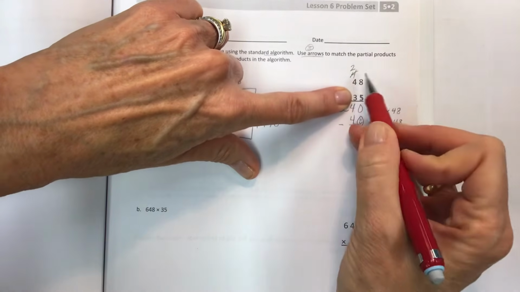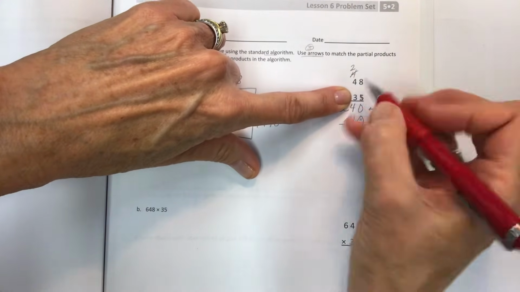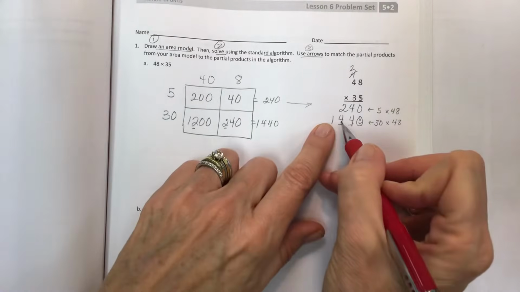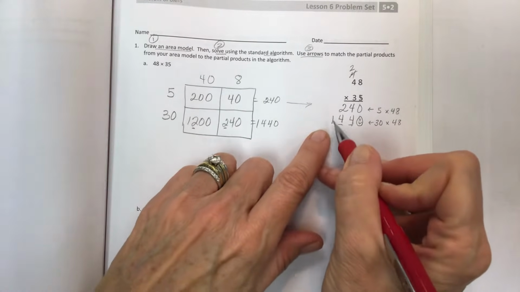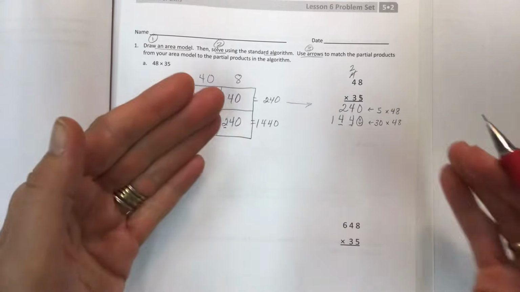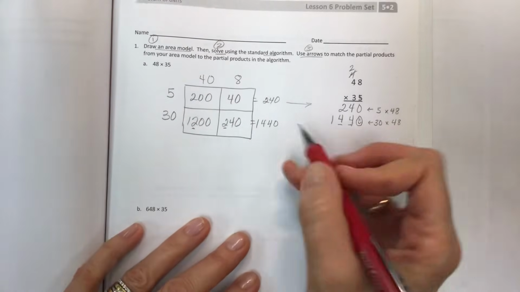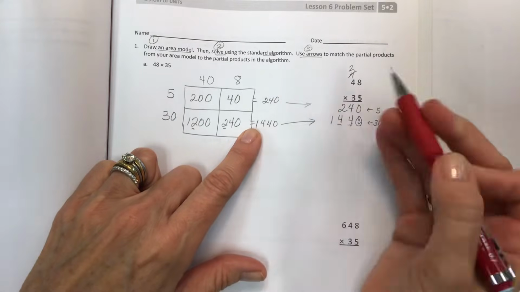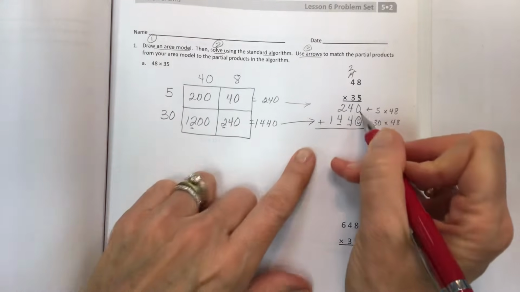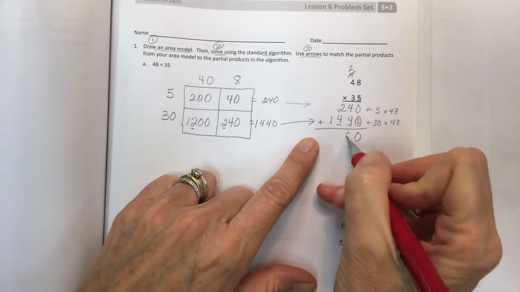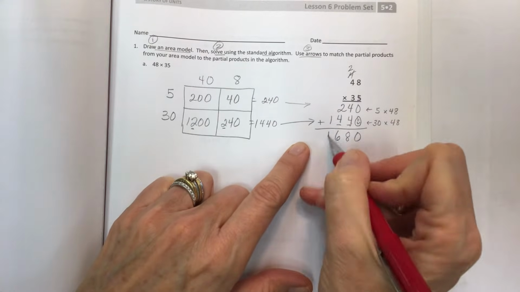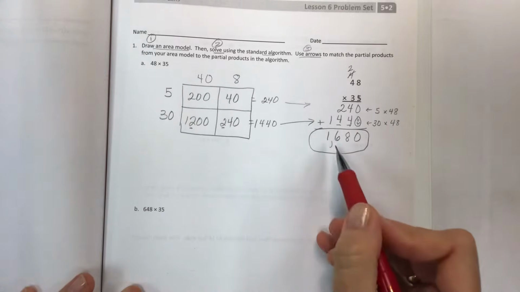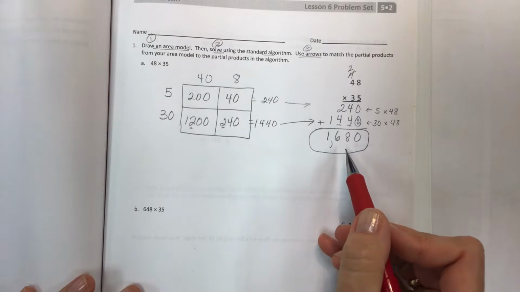The 4 goes here in the tens place. Carry the 2. Done with the 4, so you can cross it out. 3 times 4 is 12, plus 2 is 14. 14, the 4 goes here, and the 1 goes out here in a separate place value position. Don't try to cram it all together. That's 1440, and it matches our partial product. Look at, we used arrows to match. Now let's add. 0 plus 0, 4 plus 4, 4 plus 2, and the 1. And so your first answer or final product would be 1,680.